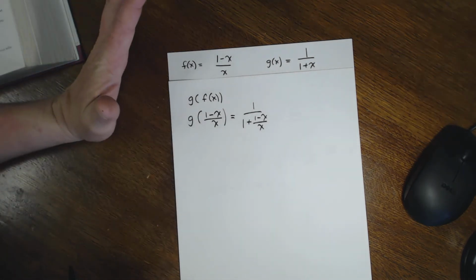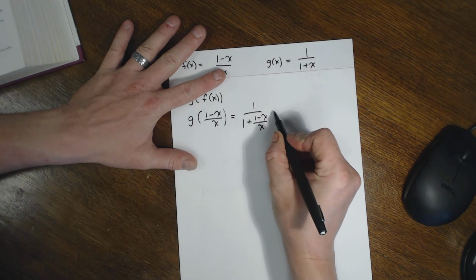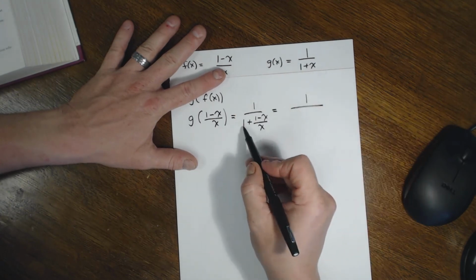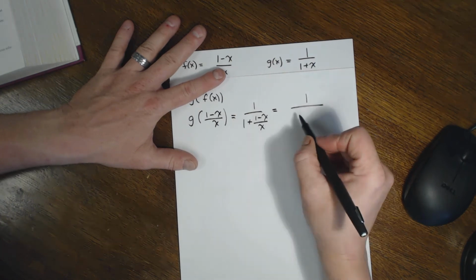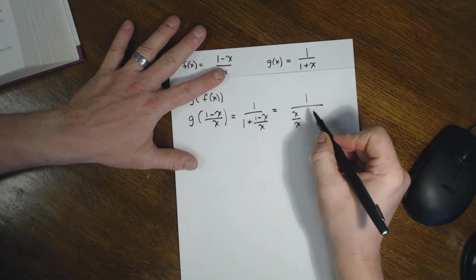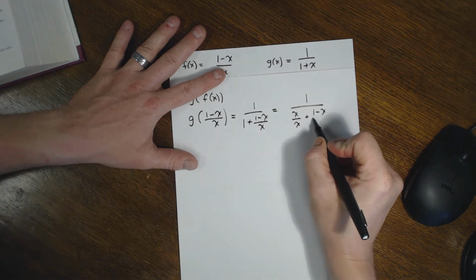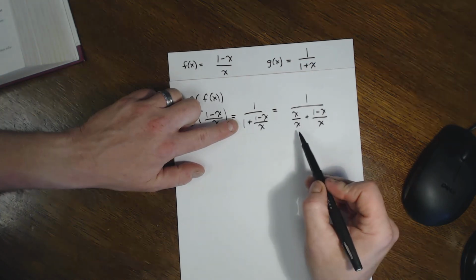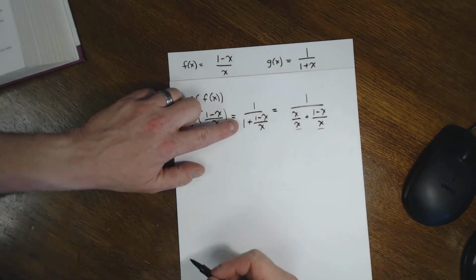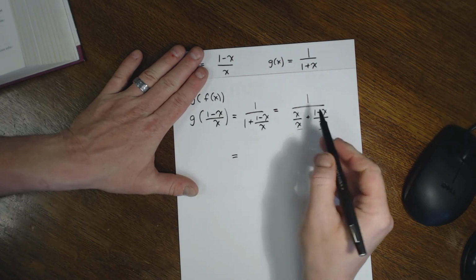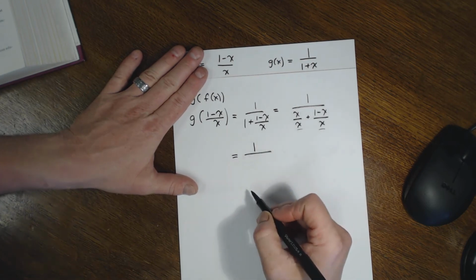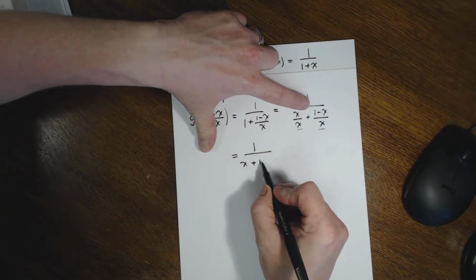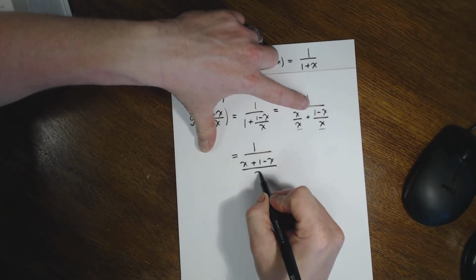Again, I have to do a little bit of algebra to make sure that I can simplify this properly. So I'm going to do the common denominator on the bottom. I'm going to multiply this by x over x. So that's just going to be x over x plus 1 minus x over x. So I'm just changing this 1 to x over x so that I have the common denominator here and here. Simplifying the denominator, I'm going to have x here plus 1 minus x, all over x.